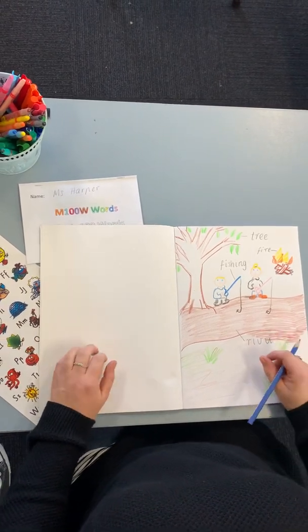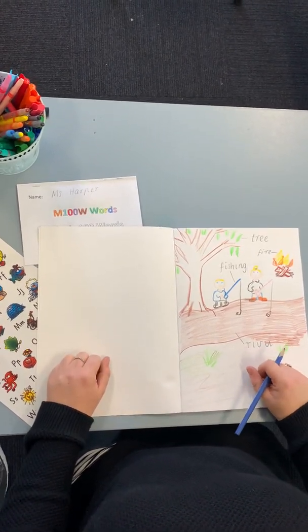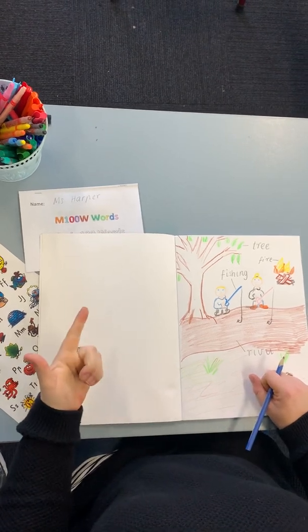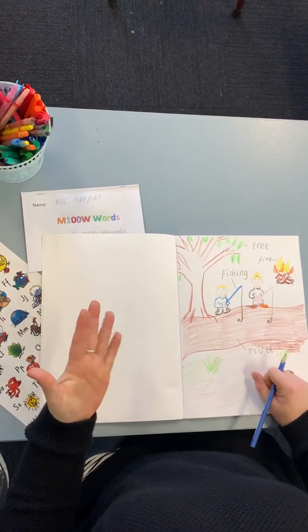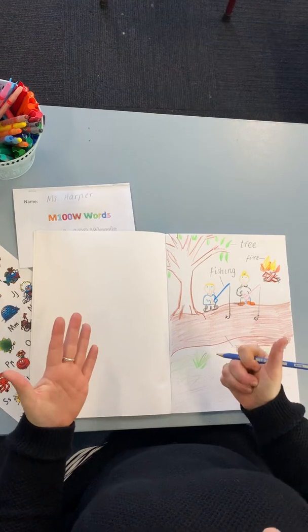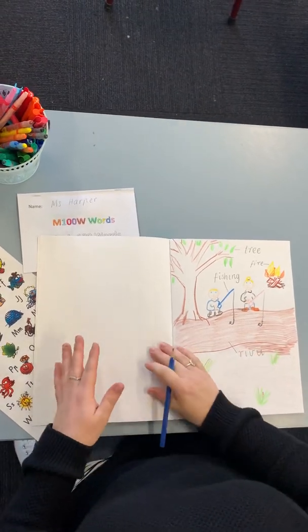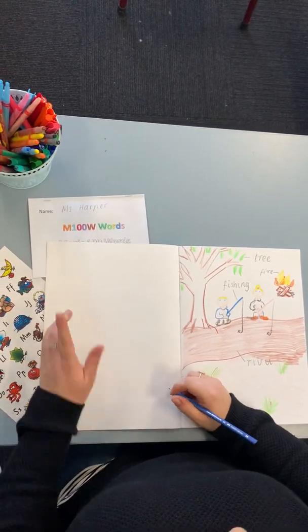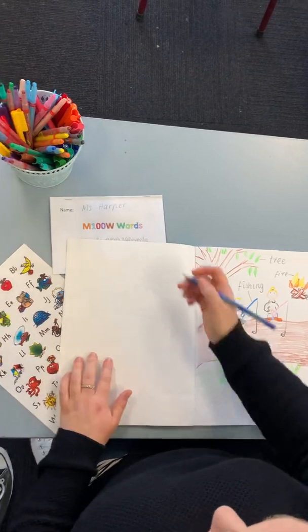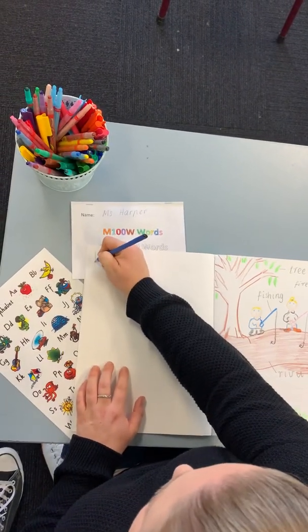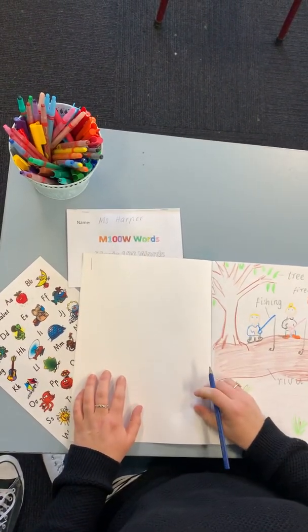And now I'm going to say my sentence and count the words. I went fishing at the river. Okay, so I've got 6 words to write. And I'm going to start with I. We all know I. There it is. I, uppercase at the start. I went.